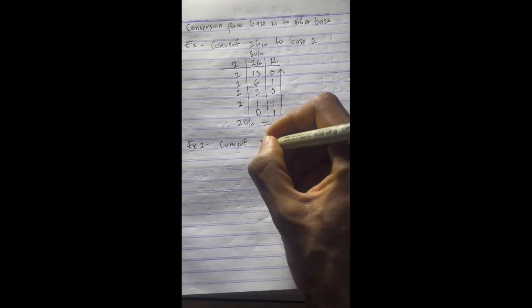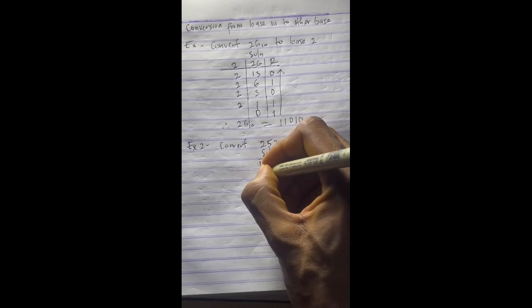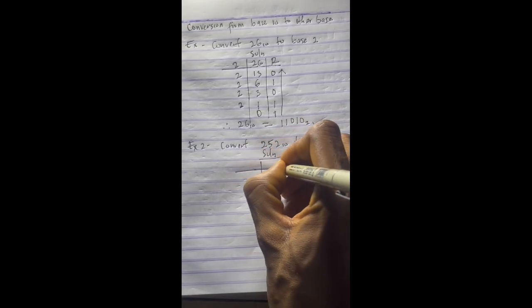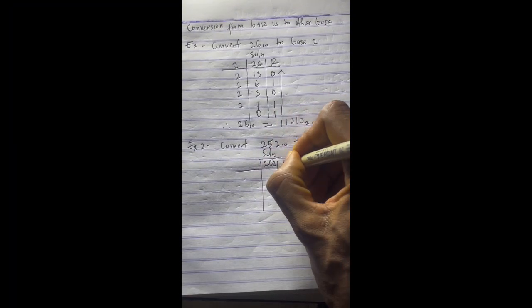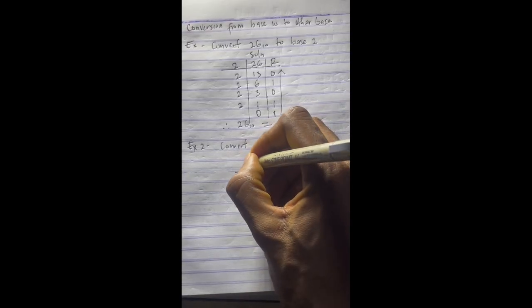So now the solution. What we do is draw our table. Draw a table. You have 252 in the middle, R for remainder, and 3 on the left, to keep on dividing by 3. It's called successive division. Keep on dividing by 3.